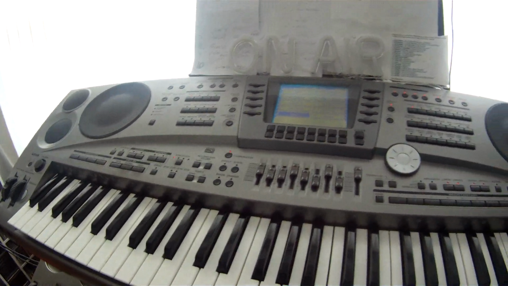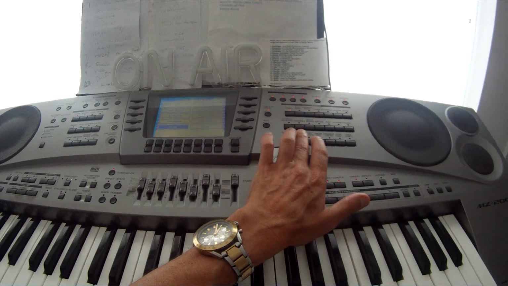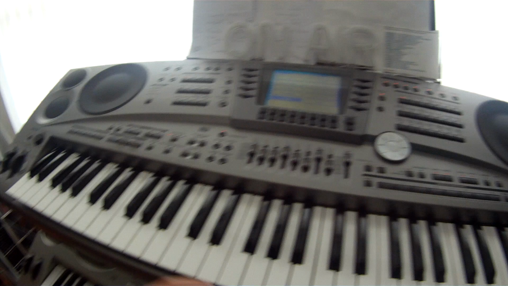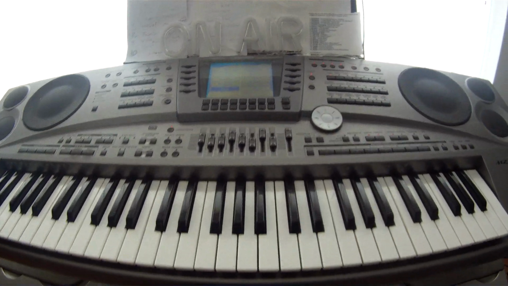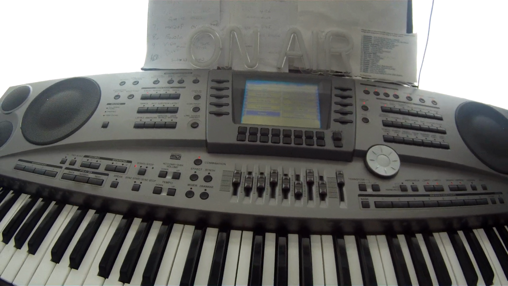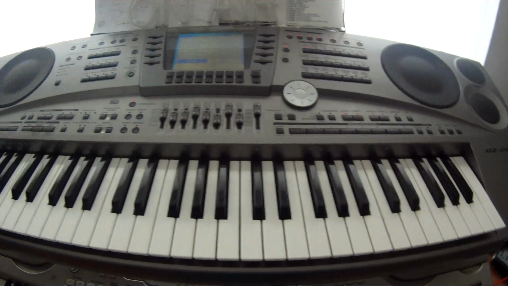You've got to have a piano, haven't you? But there's loads of different types of pianos. Once you go into the piano on there, I won't press it at the moment, but you've got probably 50 different types of pianos you can choose from. All these instruments have probably got 50 different types of that instrument that you could choose from.